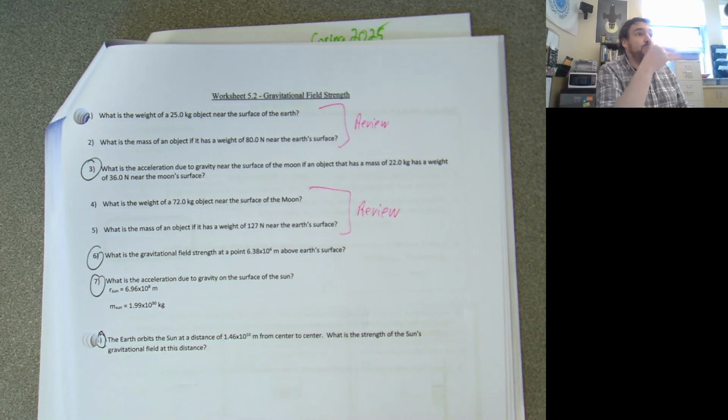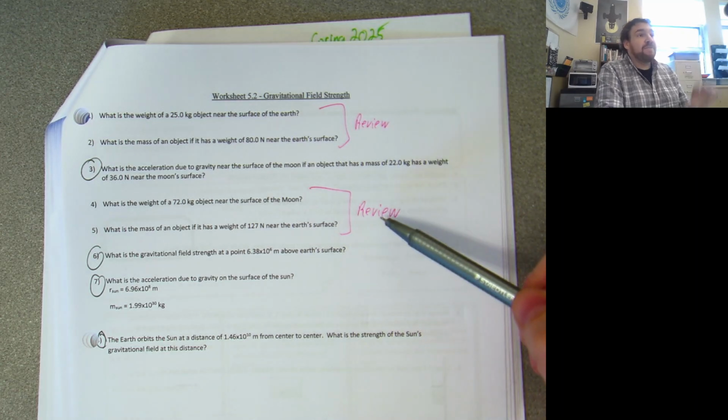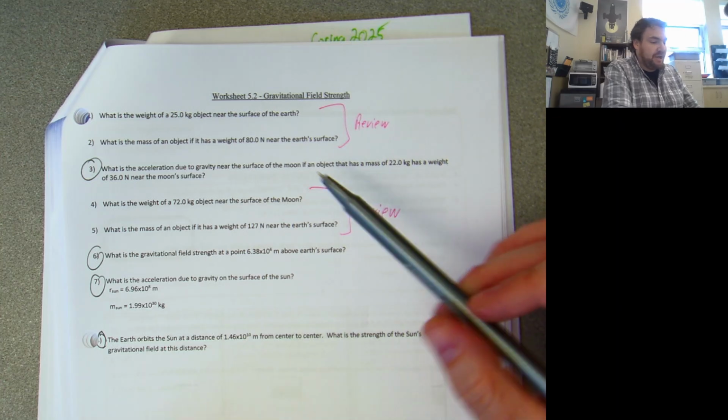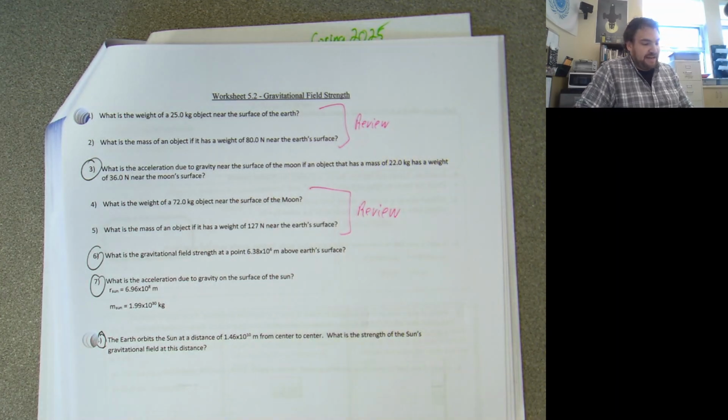The idea that mass and weight are different. So if you want to go back and take a look at these, you can. But as far as the stuff that I've covered today, you're looking at questions 3, 6, 7, and 8.